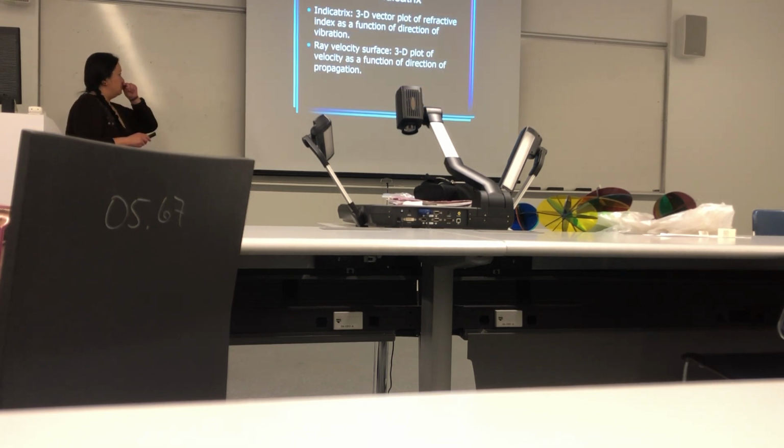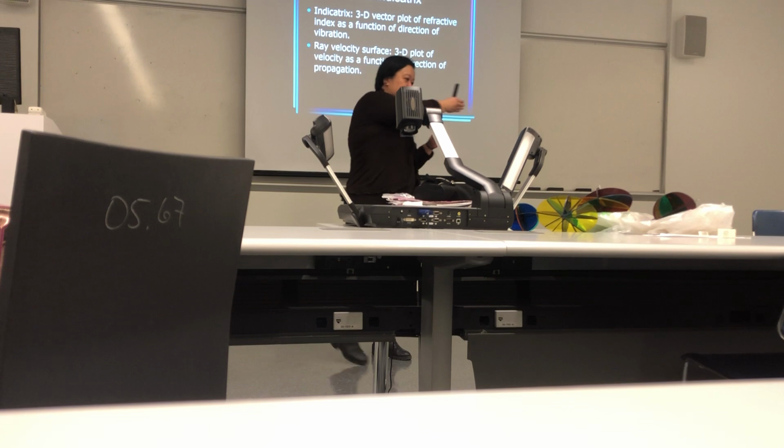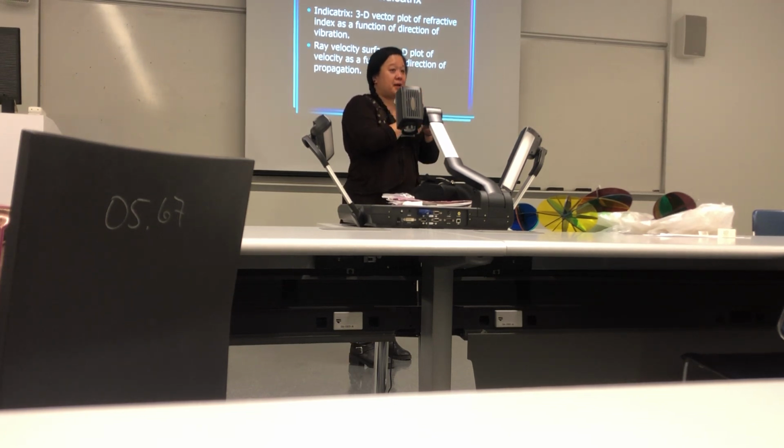So the indicatrix is a 3D vector plot of refractive indices as a function of the direction of vibration. So now we're not even talking about the direction of translation, the light rays moving from here to there. We're talking about the refractive index and the direction it's vibrating in. Remember, it vibrates perpendicular to the direction that it's traveling in.